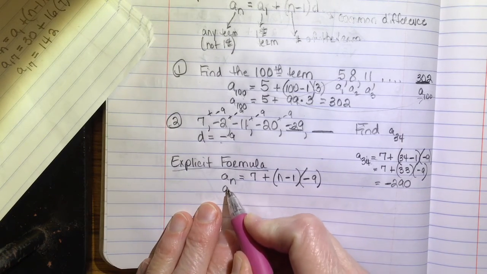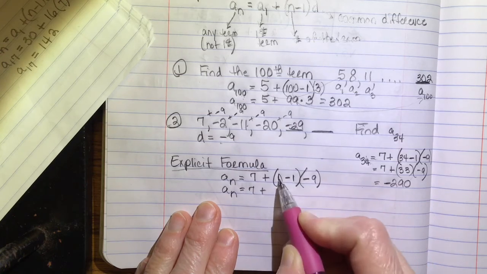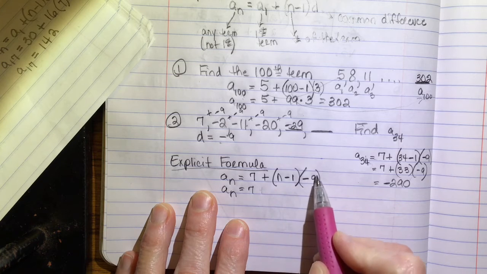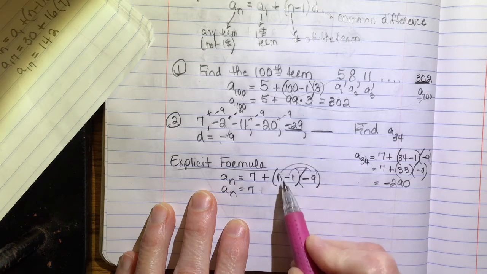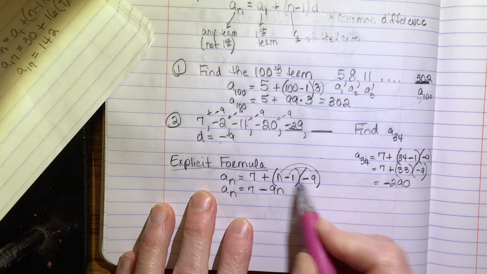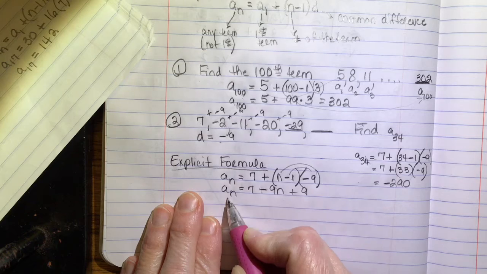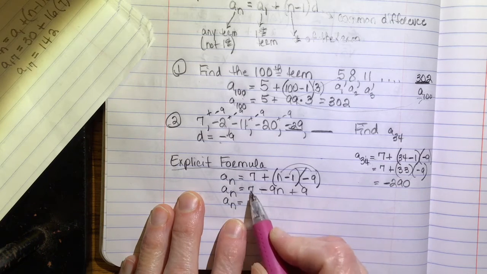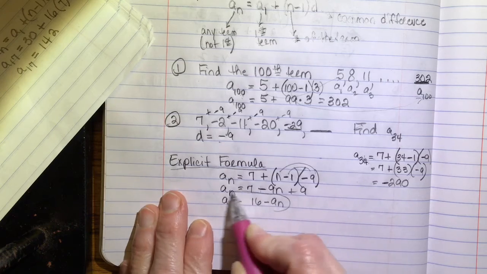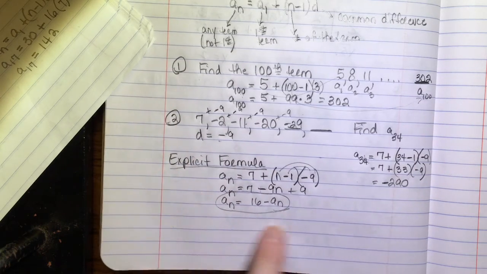So, we need to clean this up. We've got a sub n is equal to 7 plus, I'm just doing order of operations, and I'm actually going to go ahead and erase that plus because I've got negative 9. I'm going to distribute it to both of these. So, I've got minus 9n, and then the negative 9 times negative 1 gives plus 9. So, I get a sub n is equal to 16 minus 9n. Now, that's a formula that's going to work for this problem for any term I want.